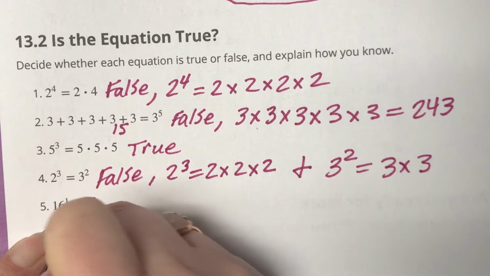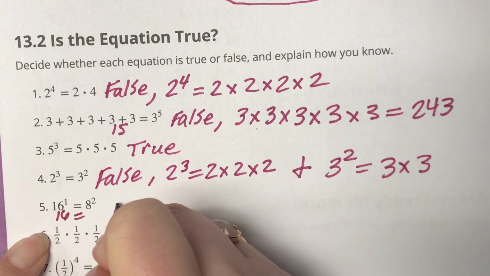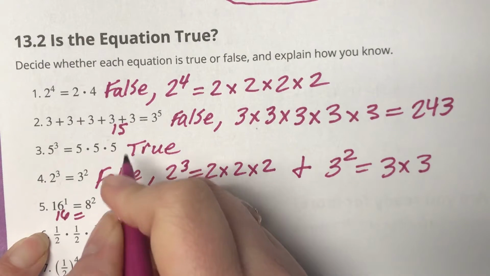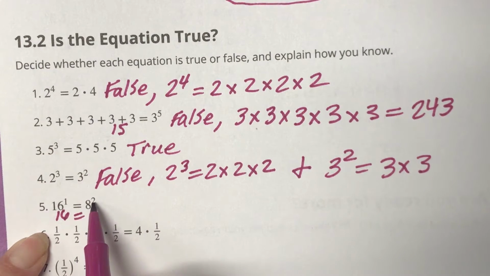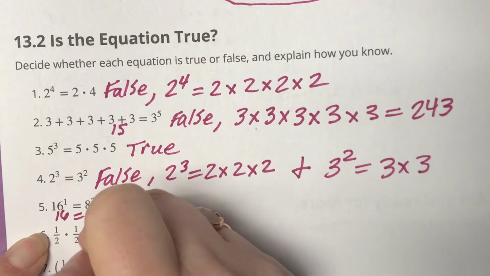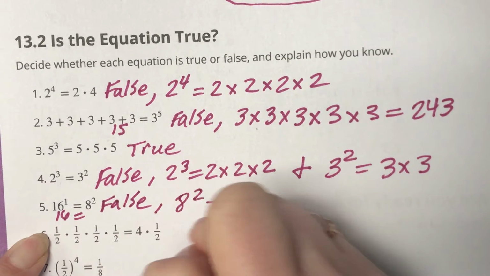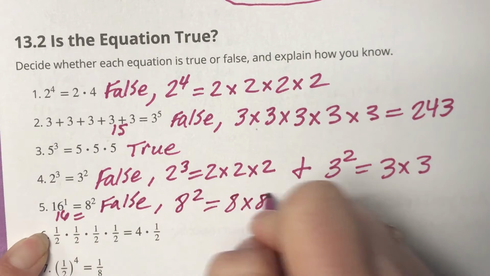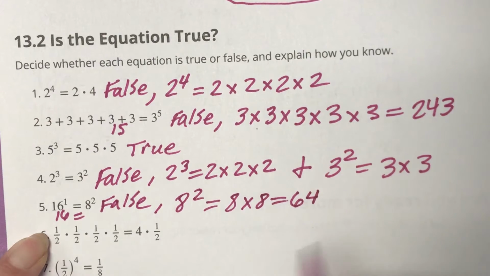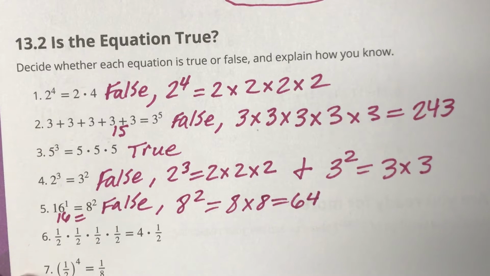So we have 16 is equal to, well, 8 to the 2nd is actually equal to 8 times 8, right? Because 8 to the 2nd power is not the same as 8 times 2. So this is false because 8 to the 2nd is equal to 8 times 8, and we know that's equal to 64.